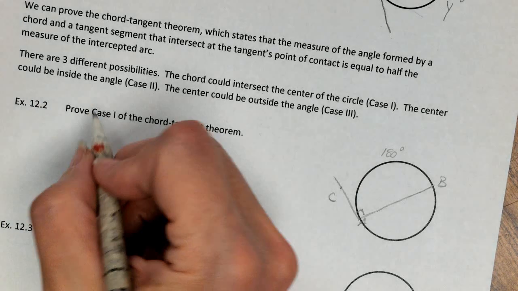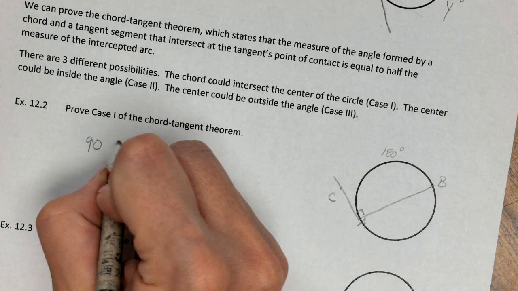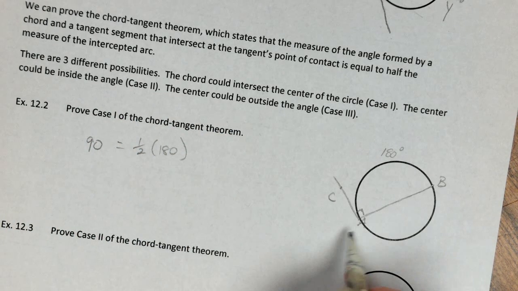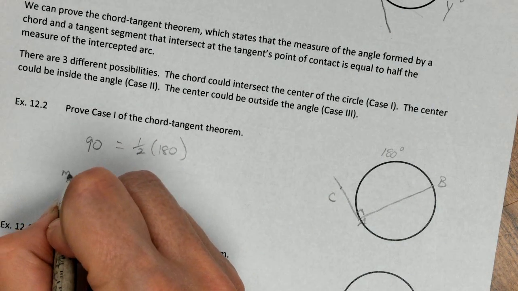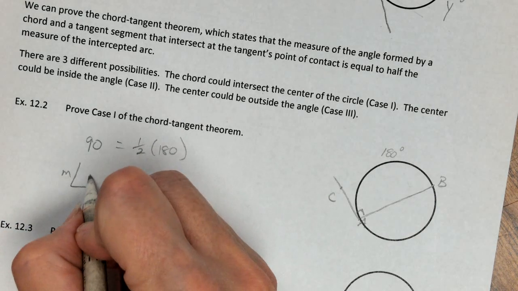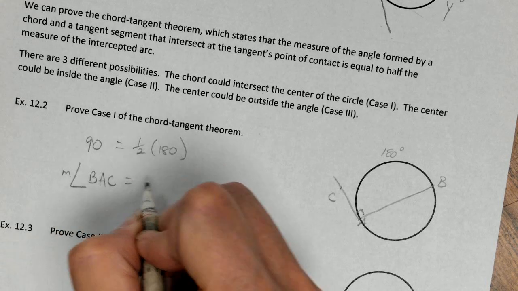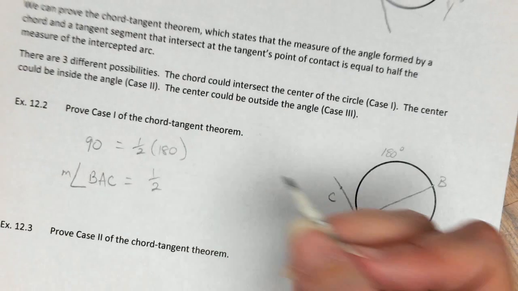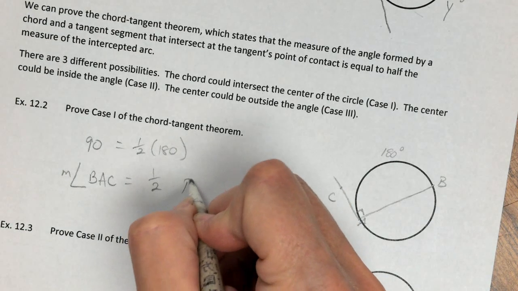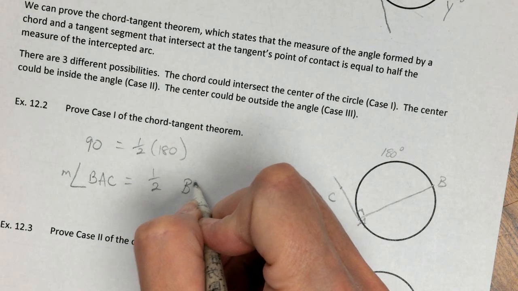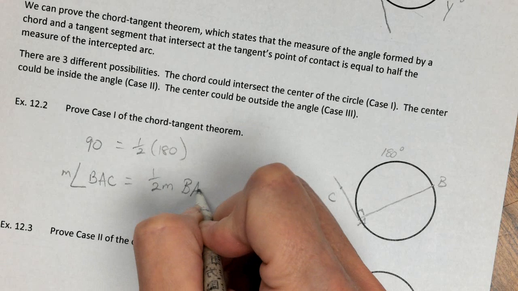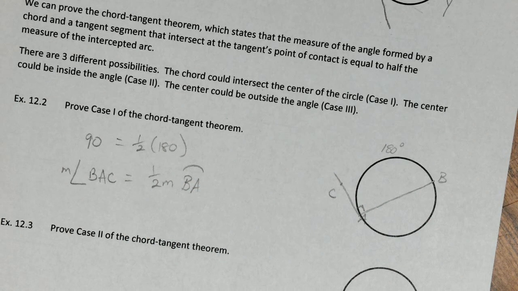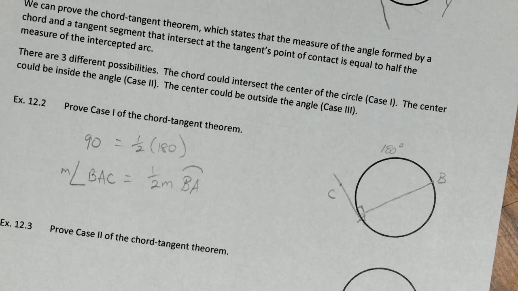So yes, 90 is half of 180. So the measure of angle BAC is half of the measure of arc BA, sorry. Not really much else to say about case 1.